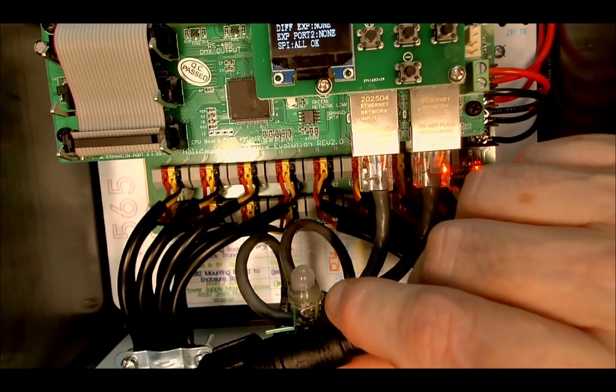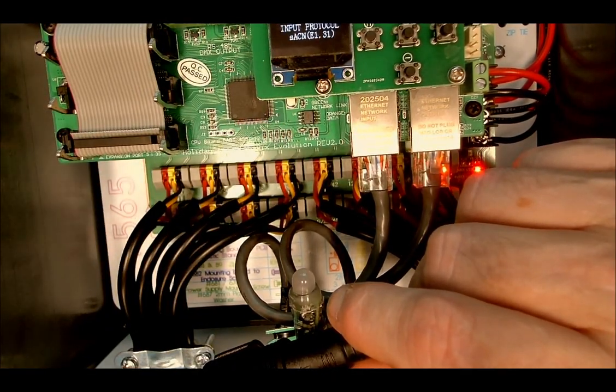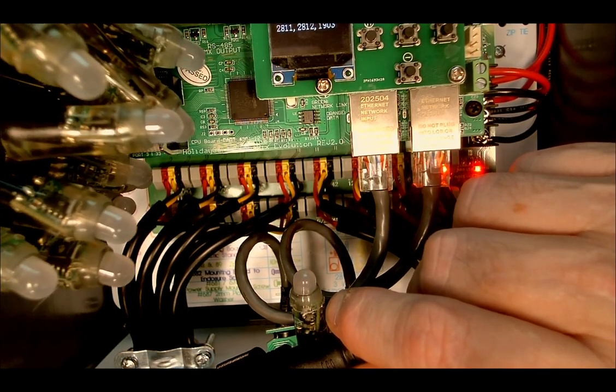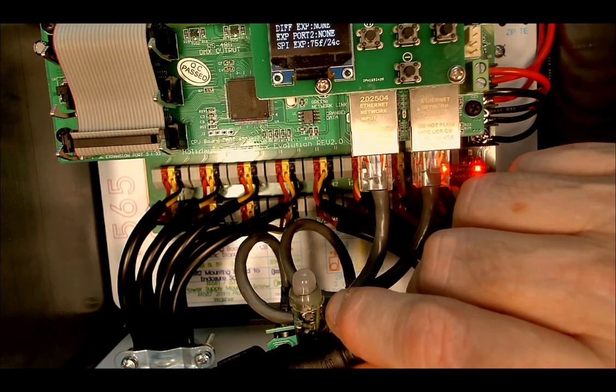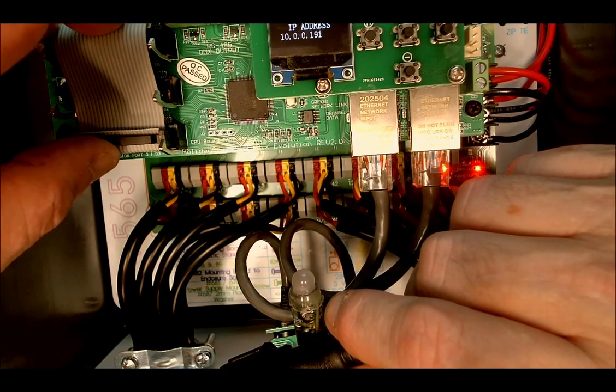So again, if you have pixels that don't work on one output, move them to a known good working output. That'll allow you to isolate. Is it the pixels that's the problem, or is it the controller that's the problem, or even the expansion board?